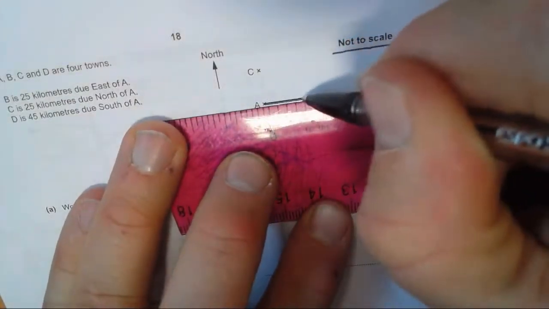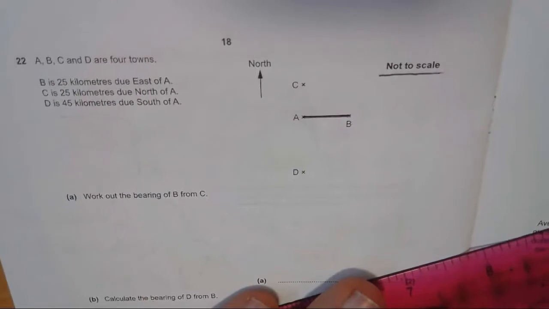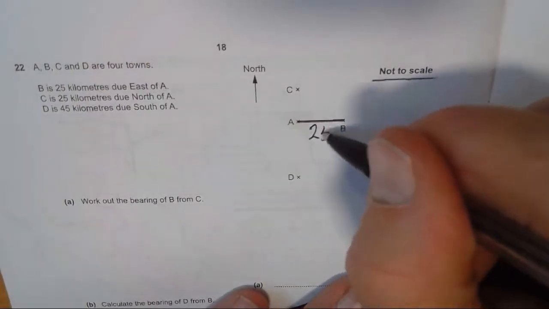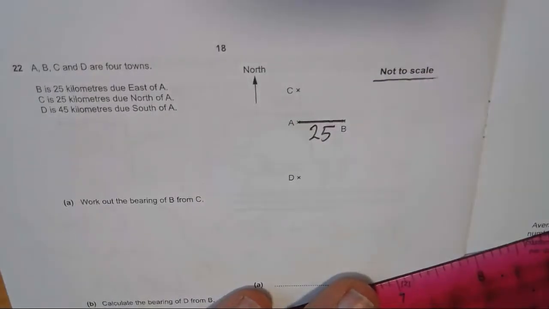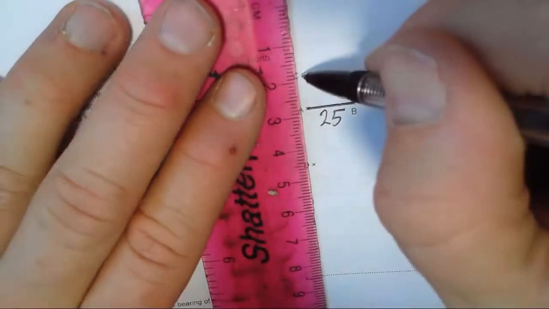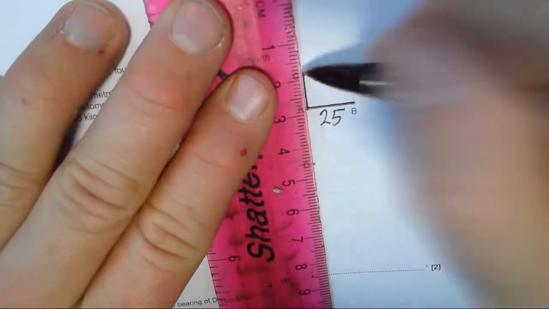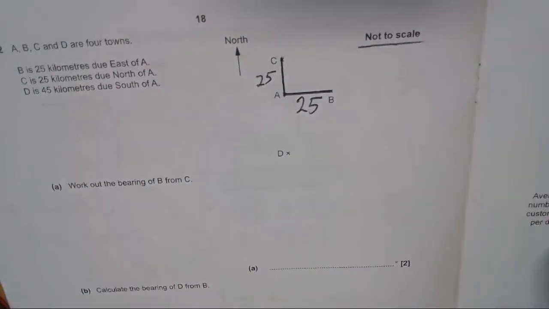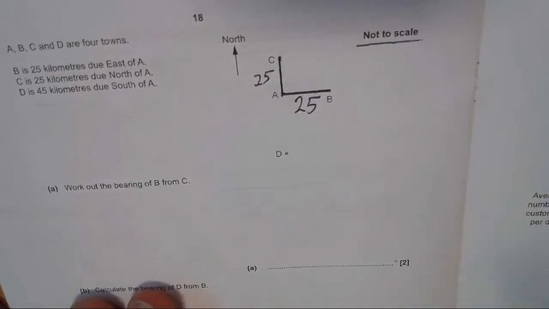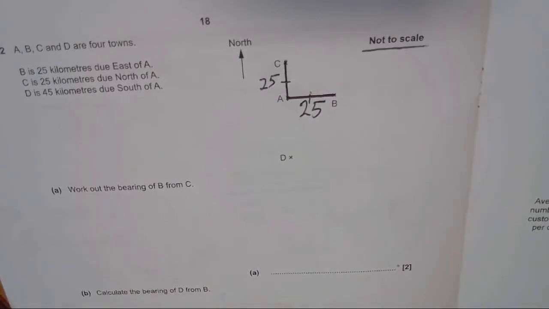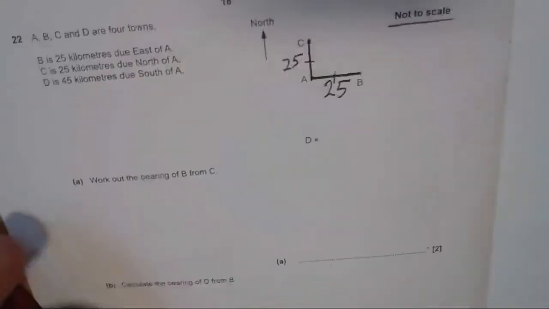That's due east. So that's directly east there. And that's 25. So I'm just going to put some notes on there. That's 25 kilometers. Now, C is due north 25 kilometers. Now, let's think about what we've got here. It doesn't look like it, but what we've got is an isosceles triangle if I were to join these bits up, because they're both 25 there.